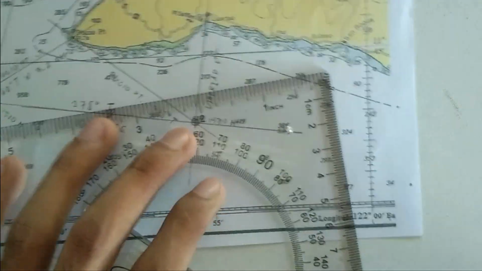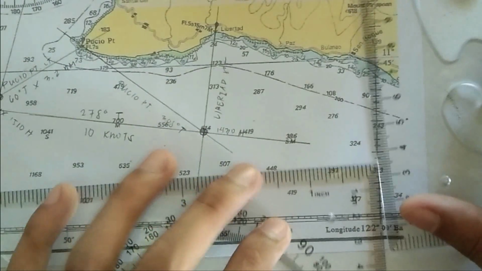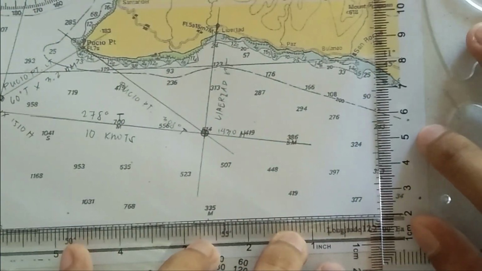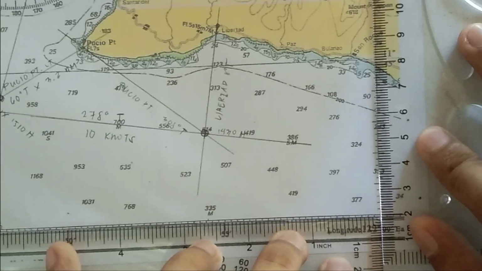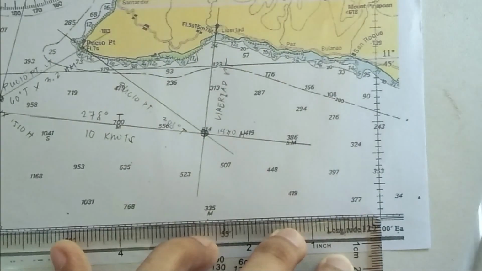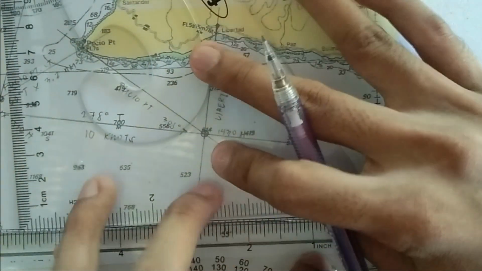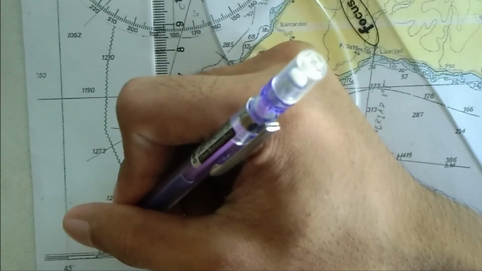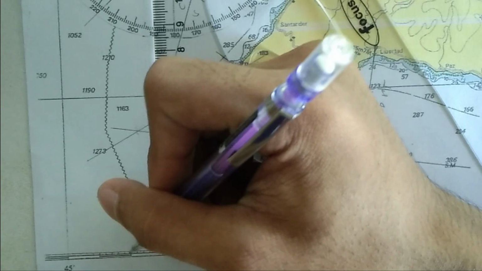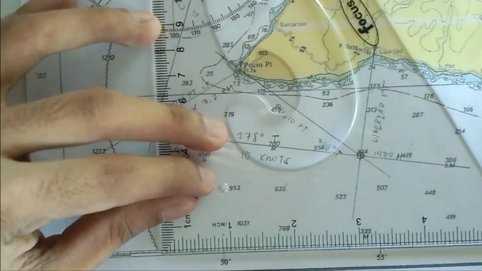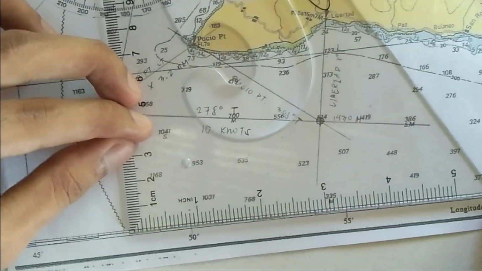And for the longitude, we got right here 1510. So we have here about 121 degrees and 45, 46, 47, 48. So it's exactly 48 minutes. 121 degrees and 48 minutes.